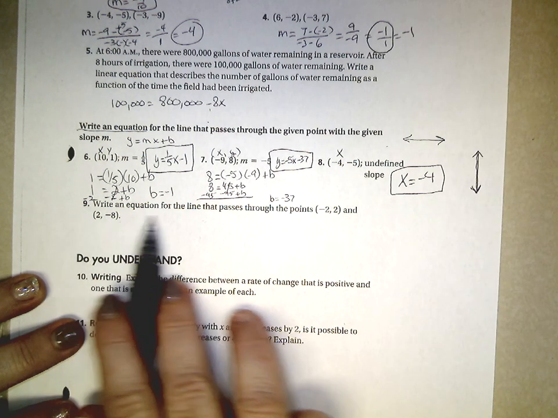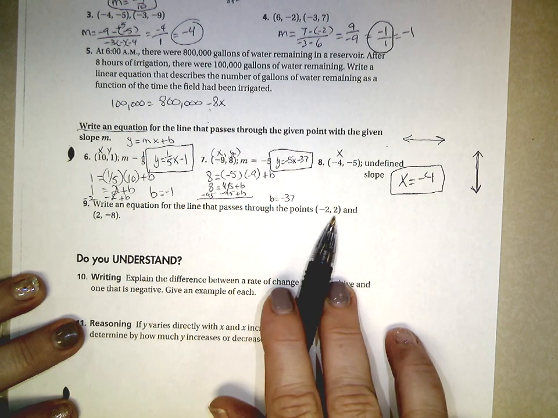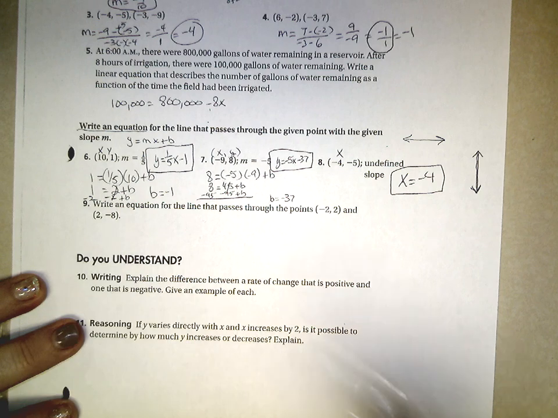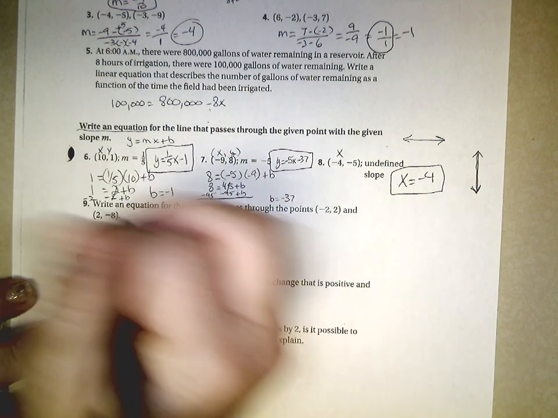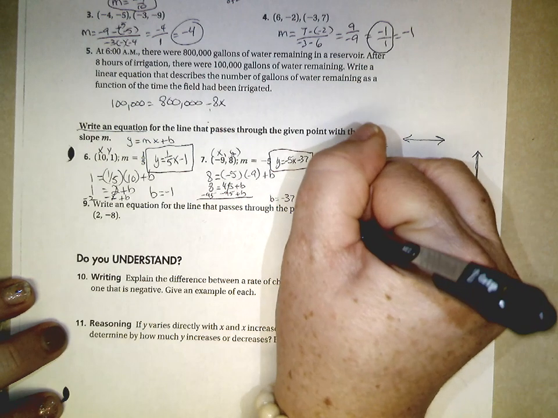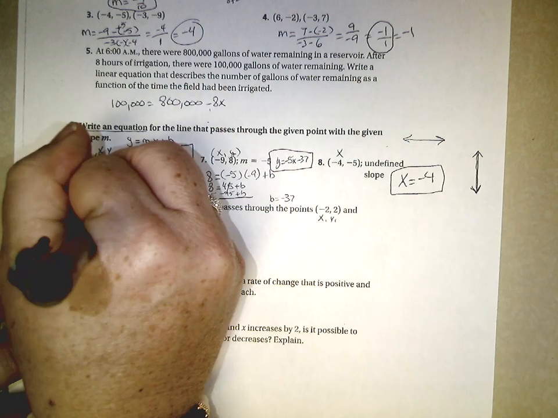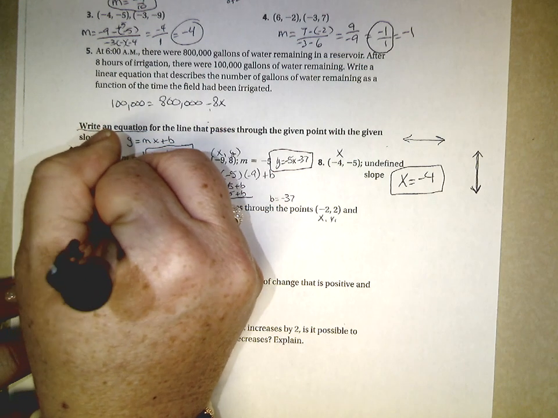Last, number 9 says write an equation for the line that passes through the points -2, 2, and 2, -8. Remember, this is the one that takes a minute. So we're going to have to start by finding our slope. I'm going to plug, label, I'm a labeler.